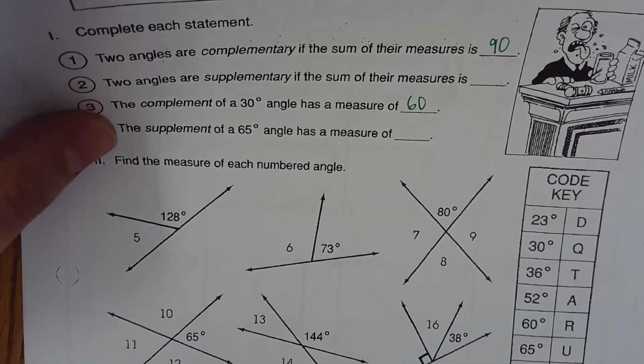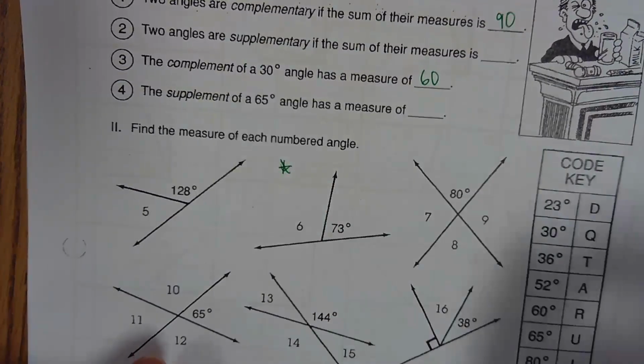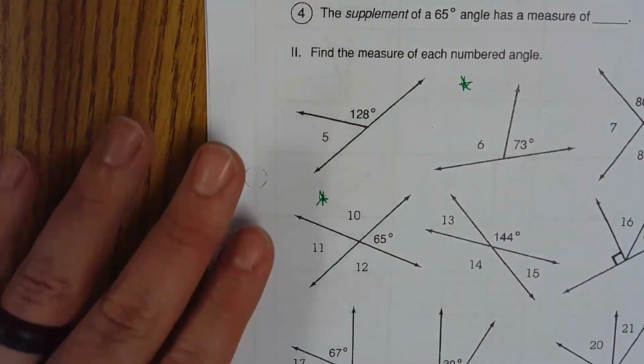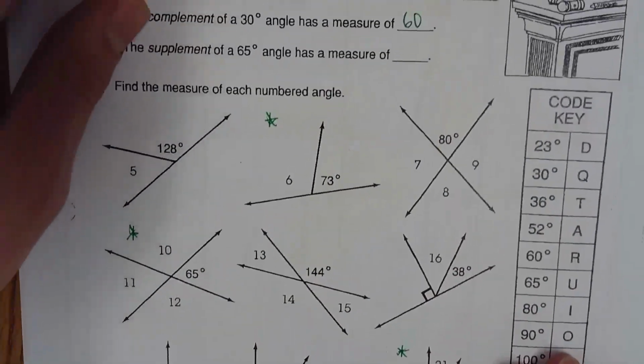All right, let's do 3 quick ones. We're going to do the second one. We're going to do the fourth one. And then lastly, I'm going to let you all run as soon as I'm done with the last one. It's a doozy. All right, here we go.